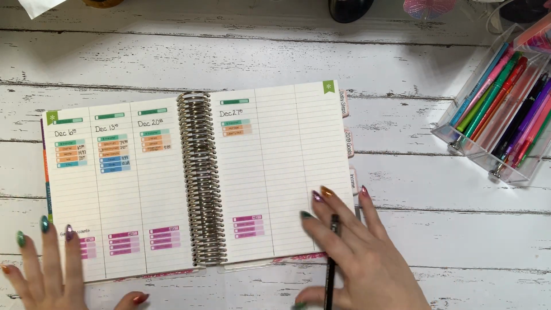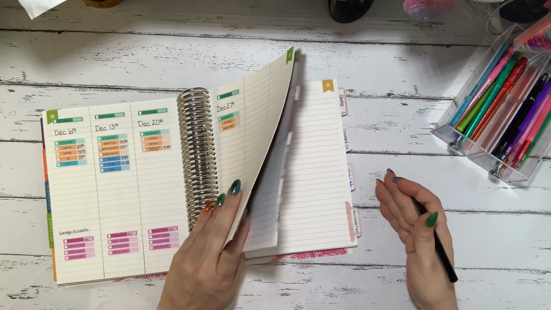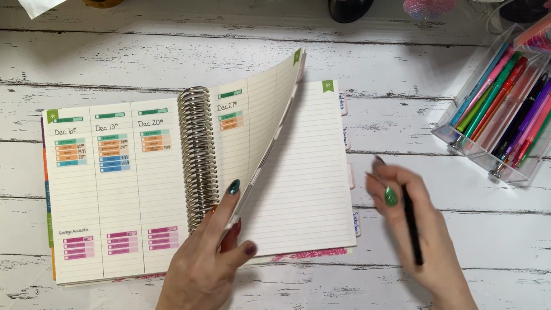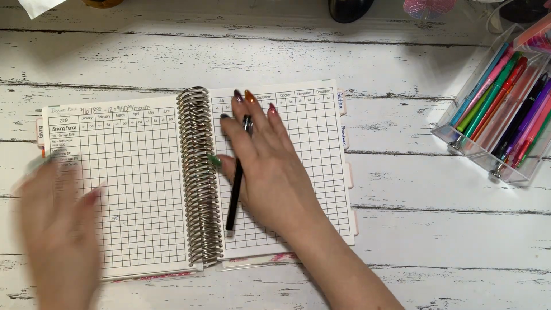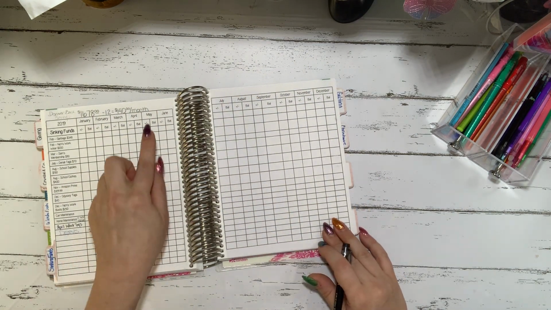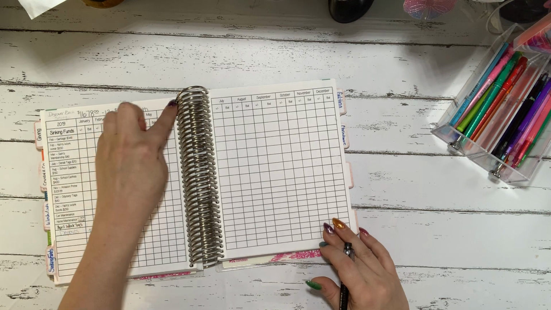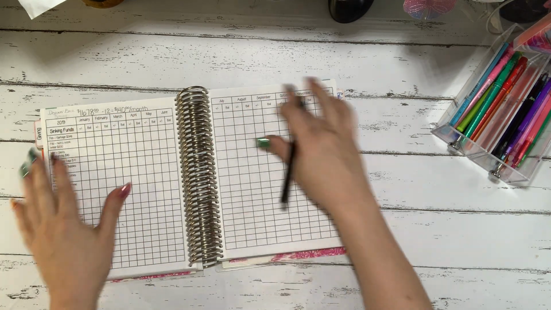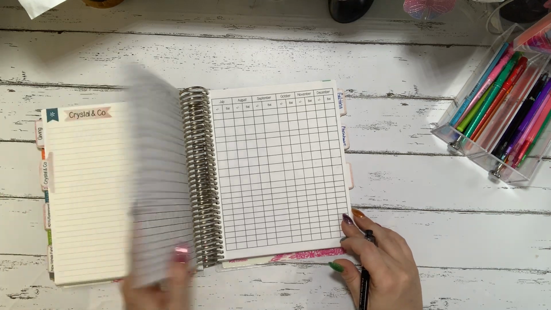Sinking funds. And basically what I did on the sinking funds, let's see, where is that at? I printed these off on sticker paper. You can just print it off on regular paper, and then you can use an adhesive roller and just tape it down to your page.